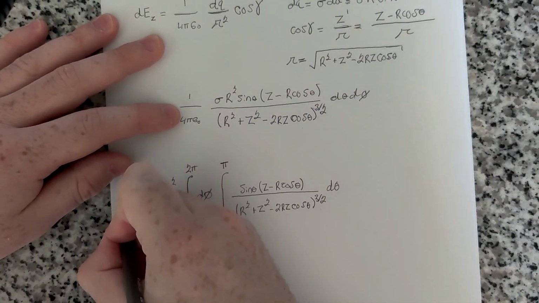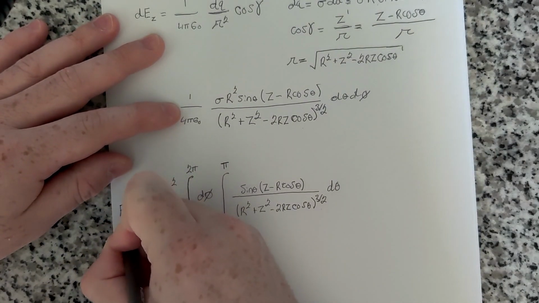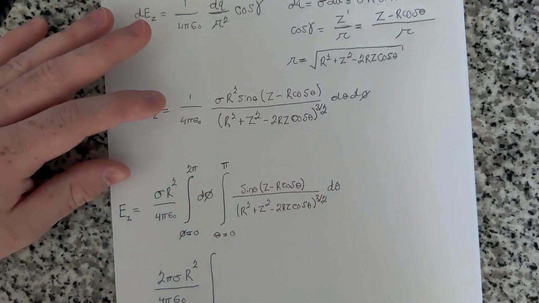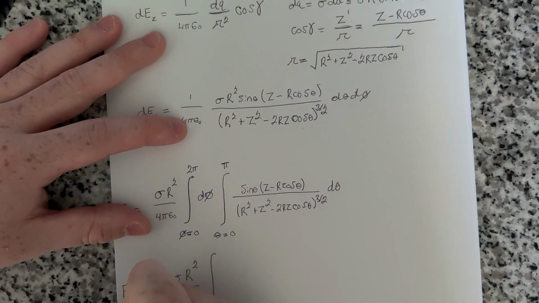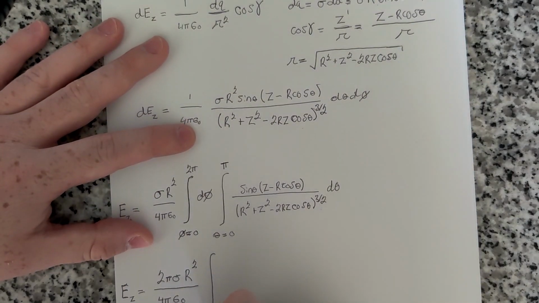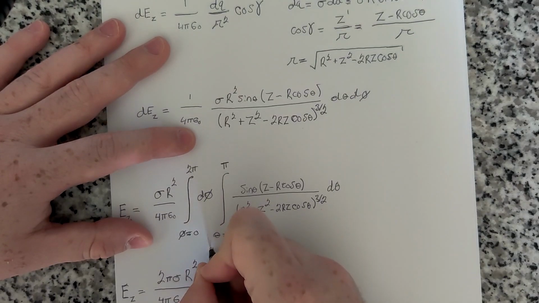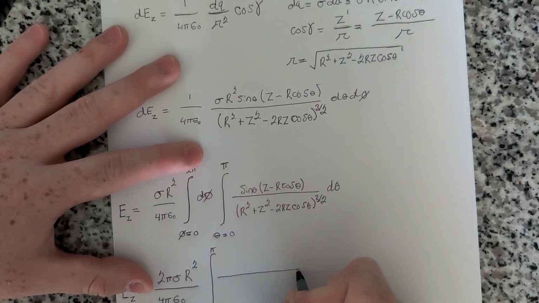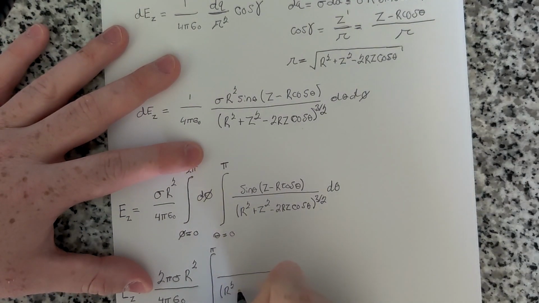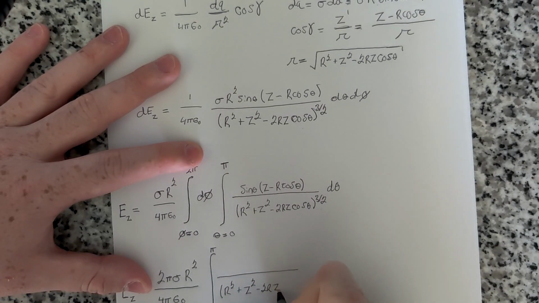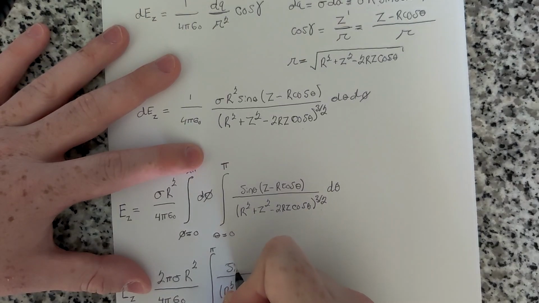Oh, I should write that. So Ez is equal to this, right? The total electric field in the z direction. I should have just written that in the first place. So we still have this integral now to solve. I'm going to write everything out. I'm going to try to go as slow and methodically as possible because this is going to be a tough integral to solve and I don't want to make any mistakes. But if I do, I will try to correct them.